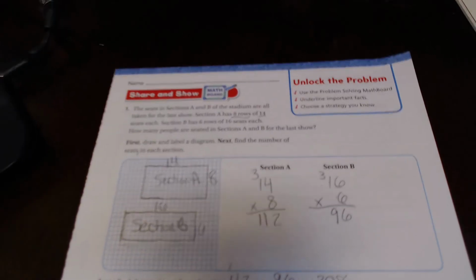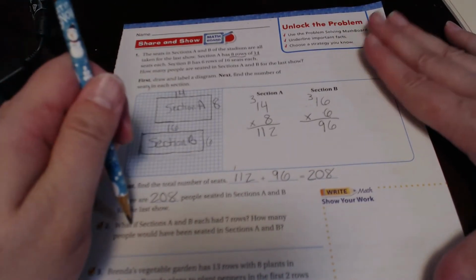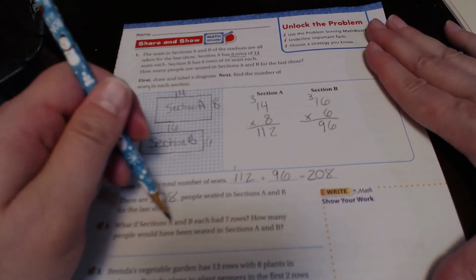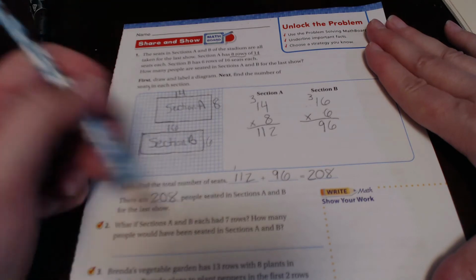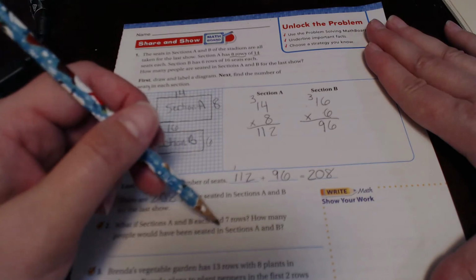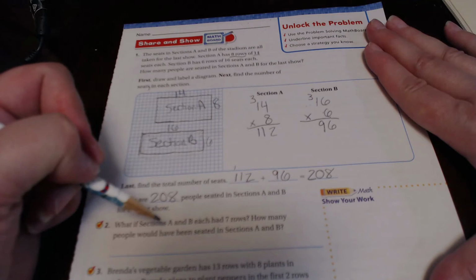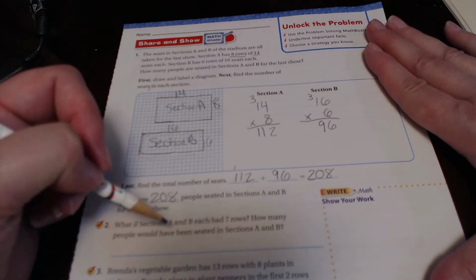Okay, now we're going to go on to number 2. What if section A and B each had 7 rows? How many people would have been seated in section A and B? So we still have 14 seats and 16 seats, but now each row has 7.